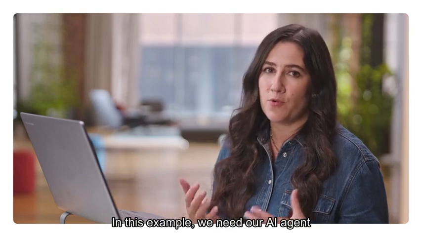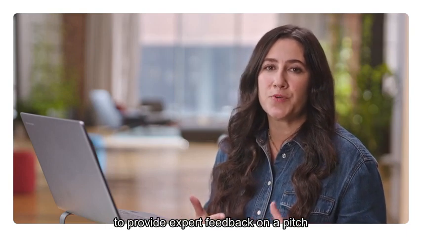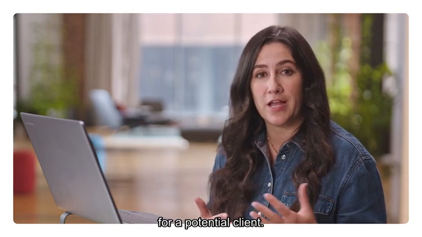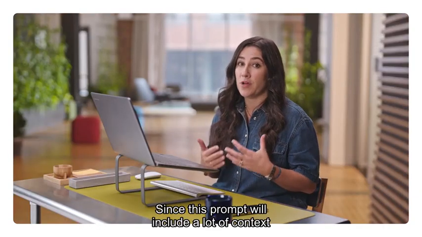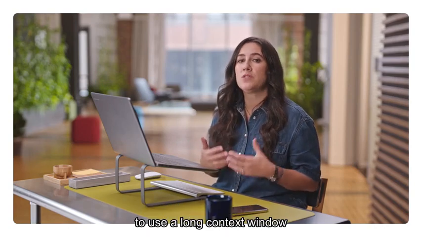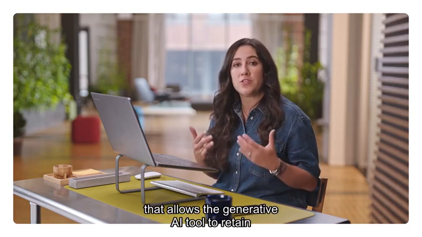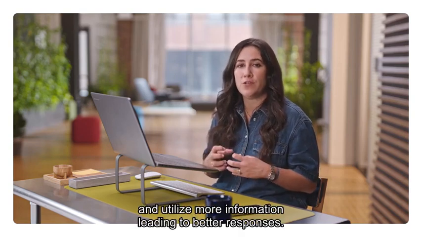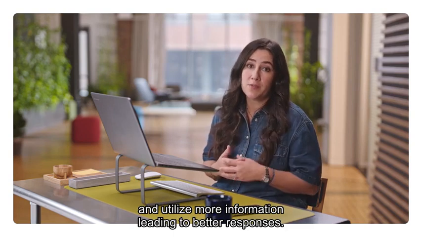In this example, we need our AI agent to provide expert feedback on a pitch for a potential client. Since this prompt will include a lot of context and information about the potential client, we'll need to use a long context window that allows the generative AI tool to retain and utilize more information, leading to better responses.